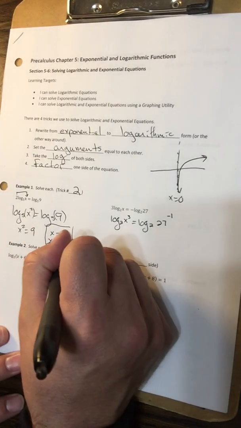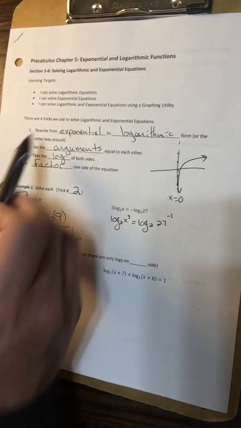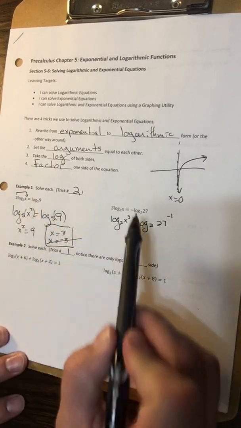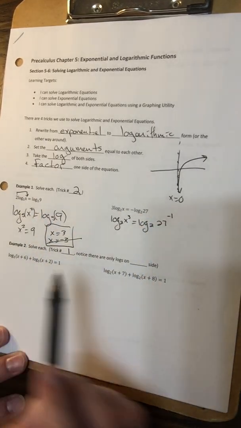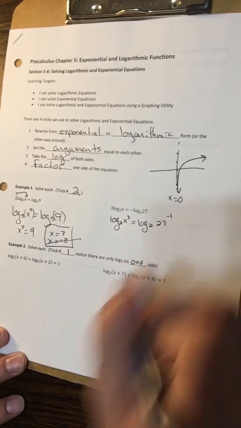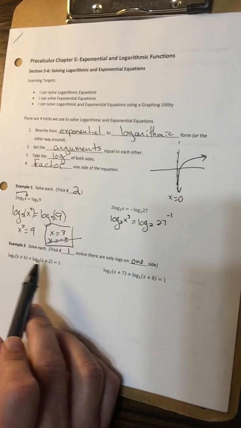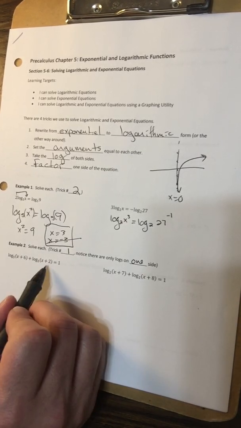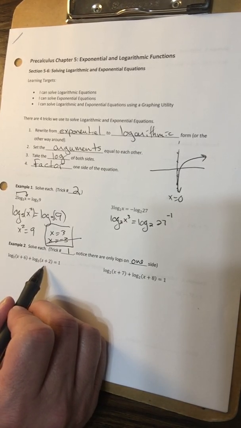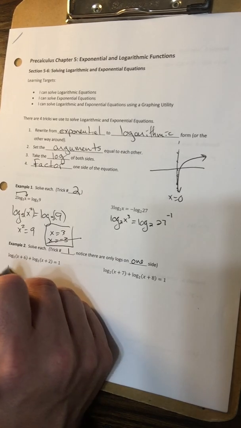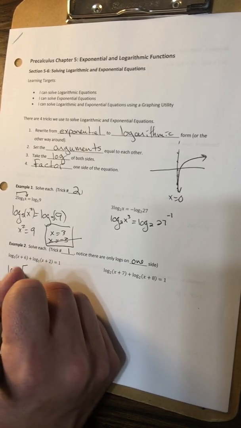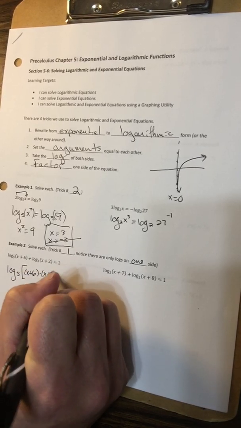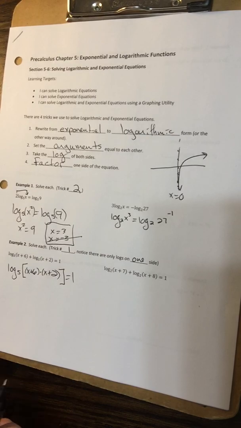Solve each using the right trick. This will be trick number 1: rewrite exponential to logarithmic form. Look how different this is. Log on both sides of the equation? No. There are only logs on one side of this equation, and so that's how I know I'm going to do trick number 1. I'm going to rewrite. So look, I can put this together with my properties of logs from section 5.5. I can write this as log base 5 of x plus 6 times x plus 2, and that's equal to 1.